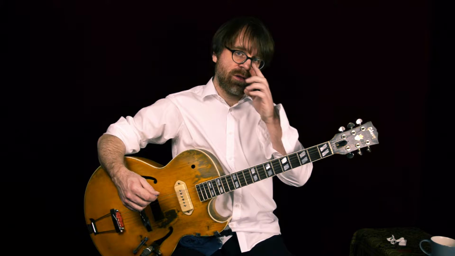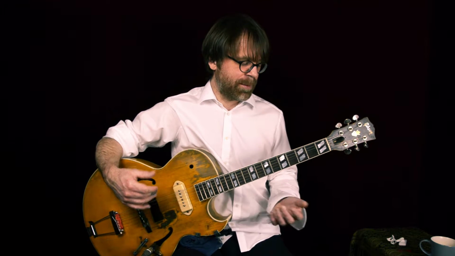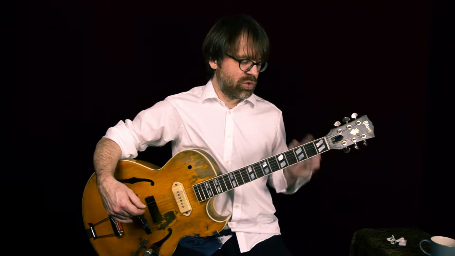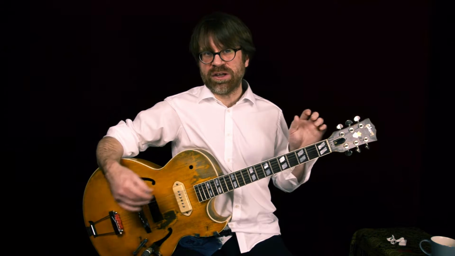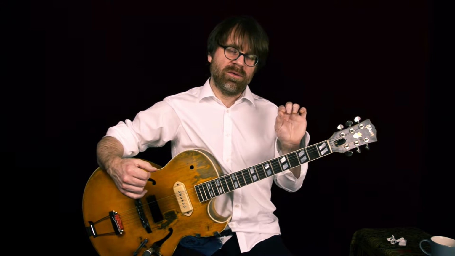So I like to think of this four-part fourth structure as a 7sus4 chord, because then for me it's easier to see the logic of the notes, or to have an easier visualization on the fretboard.